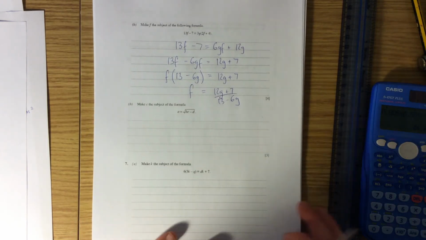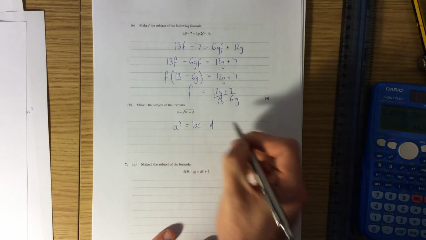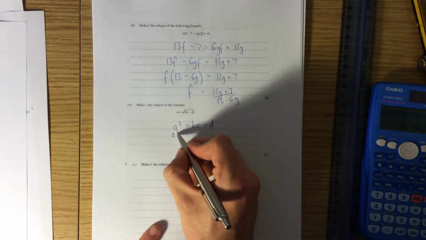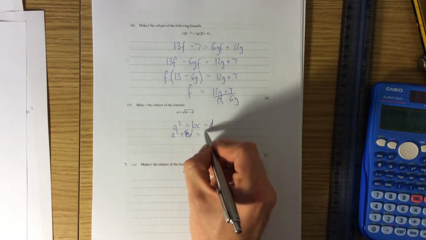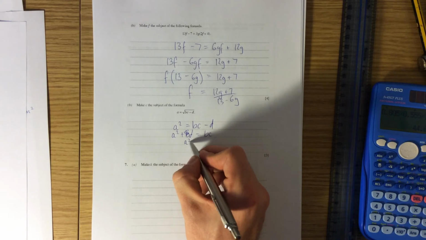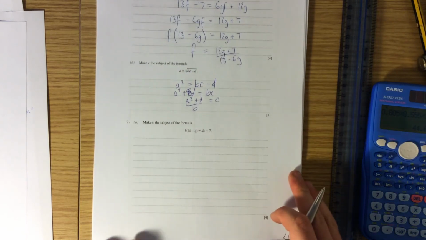Make c the subject of the formula. To start with, I'm going to square both sides to get rid of the square root symbol. Then I'm just going to move everything away from the c, so it becomes a squared plus d is equal to bc, and then I'm going to have to divide by b to get c on its own.